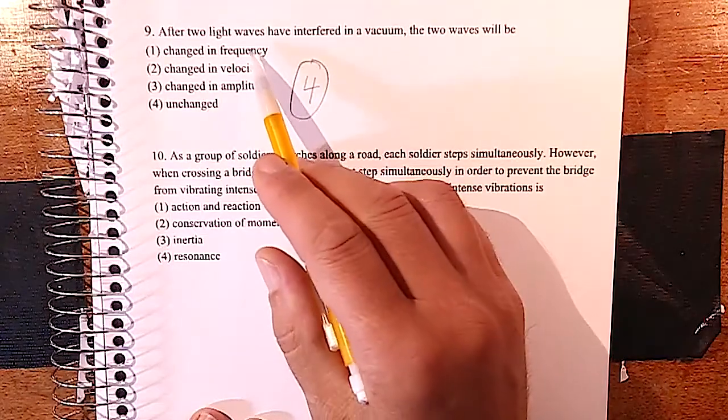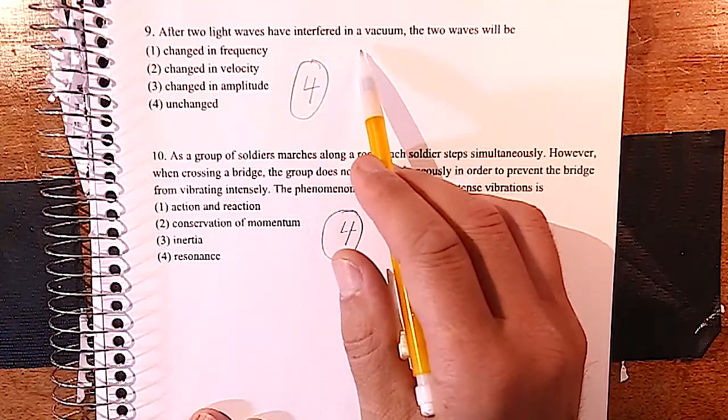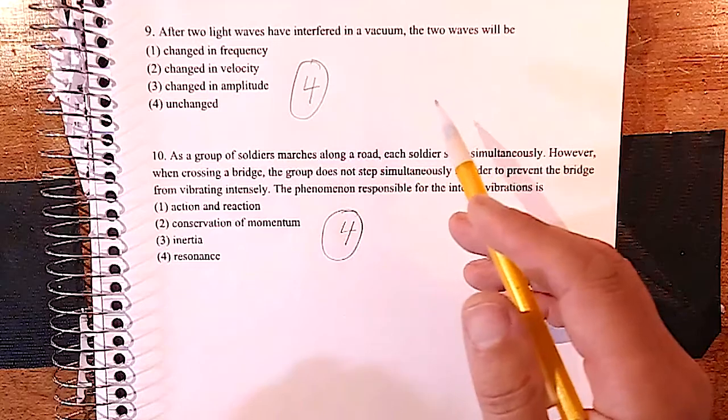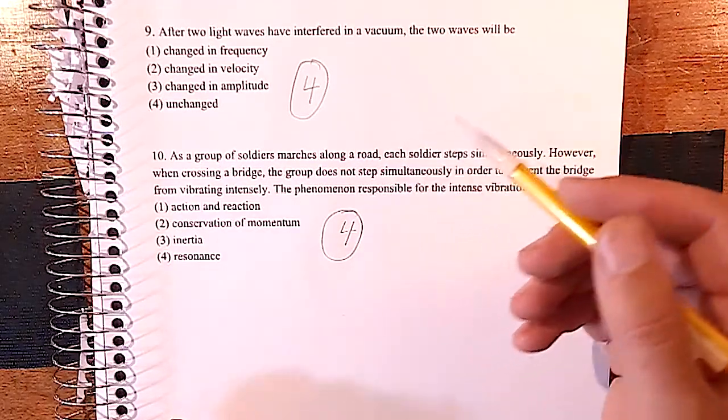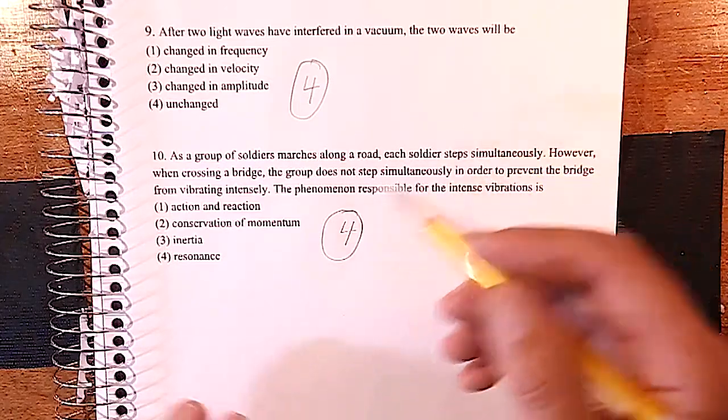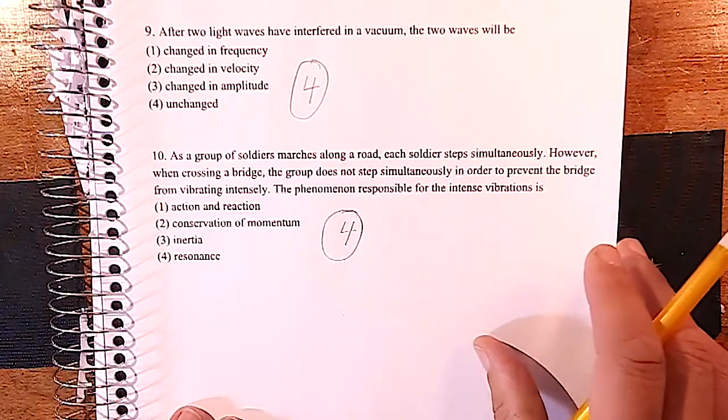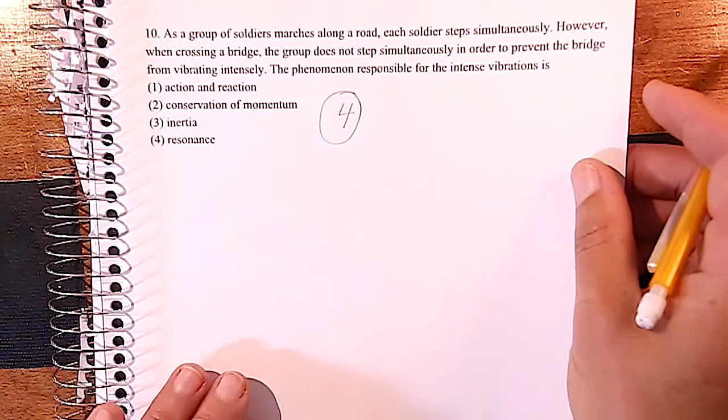What happens after 2 waves interfere with each other? Well, during the interference, we get superposition, but after the interference, they just move on their way, so there's nothing that has changed.